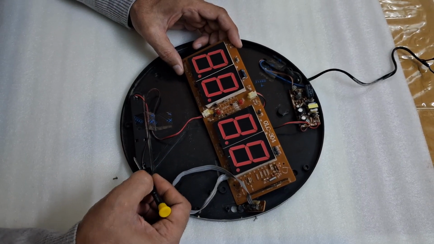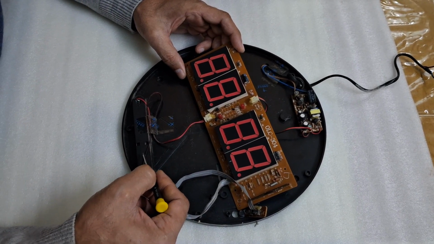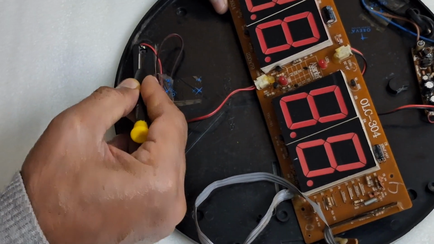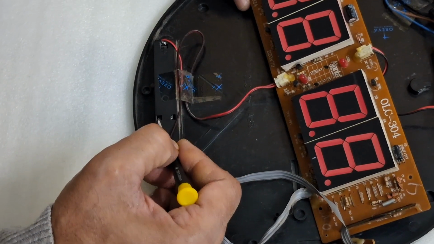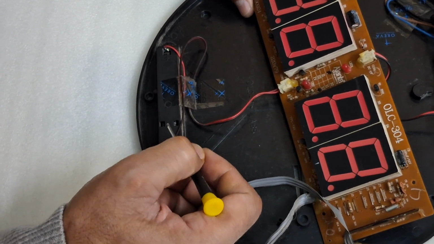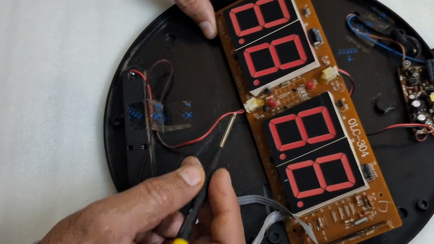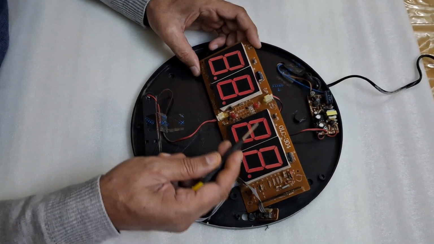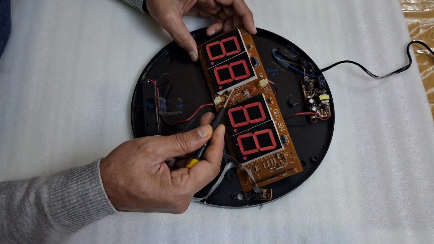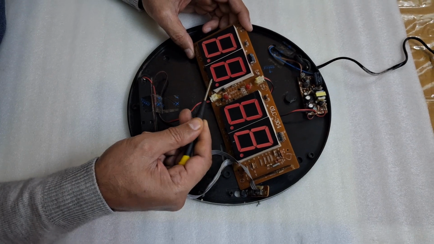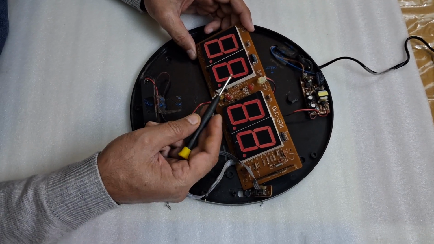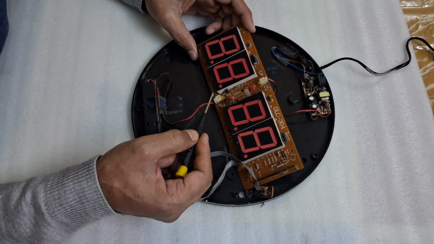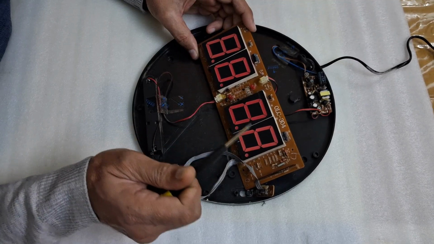And one more thing, here you can see a supply of around 3 volt. There are 2 cells inside it. That supply serves the purpose like CMOS in a computer. It keeps the time, the oscillations going on, so that even if the power is switched off, this clock doesn't stop. It will keep on giving the correct time. So this is the whole circuit.